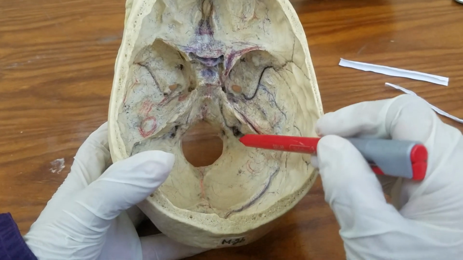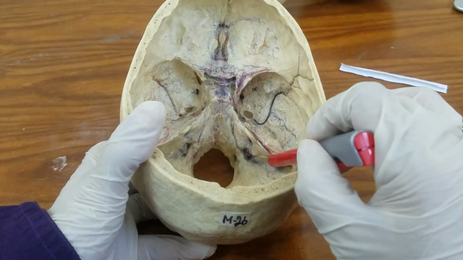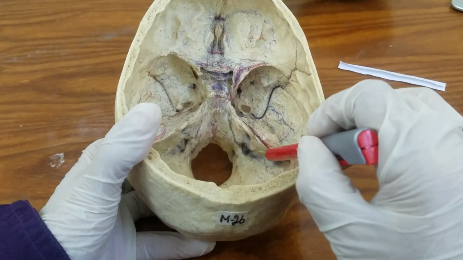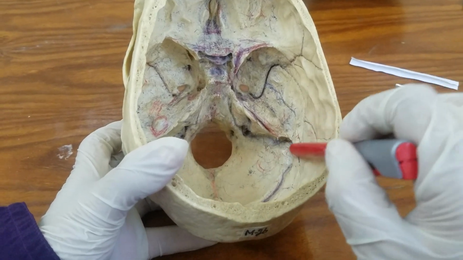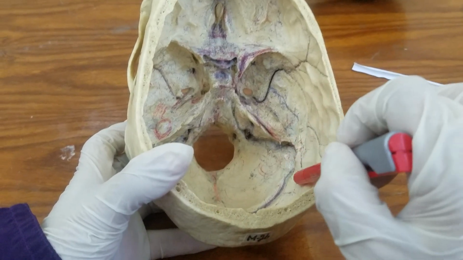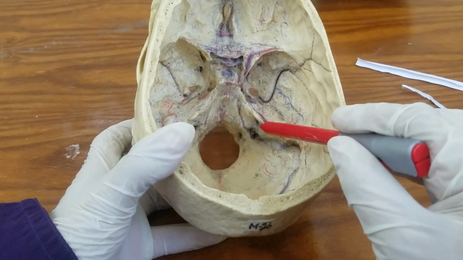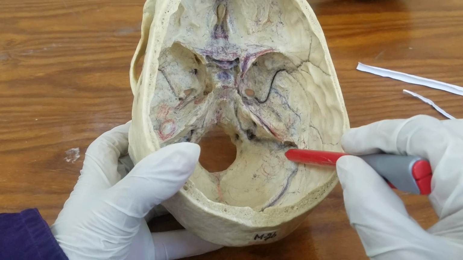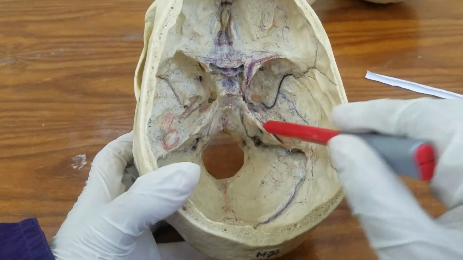After this is the posterior surface of the petrous part of the temporal bone. These four structures, the condylar part, the posterior surface of the petrous temporal bone, the mastoid part of the temporal bone, and the mastoid angle of the parietal bone, form the lateral area.